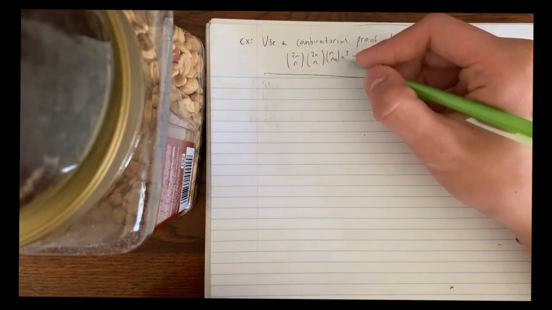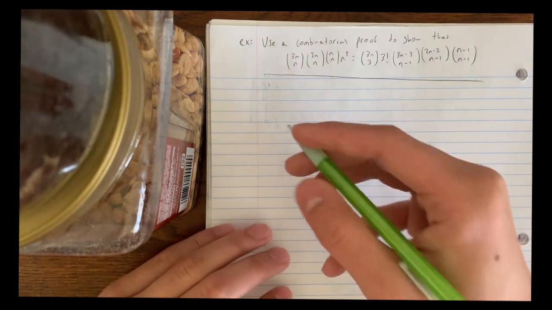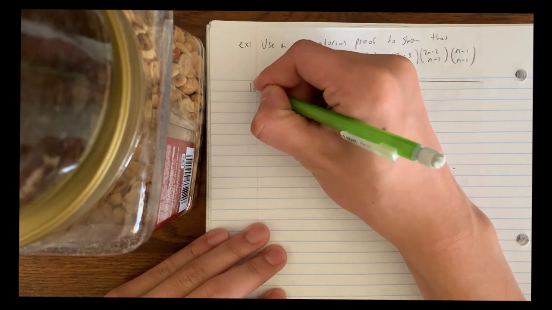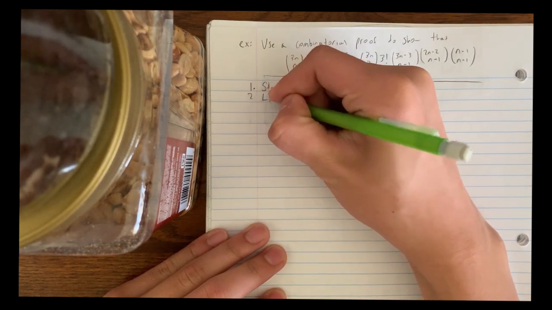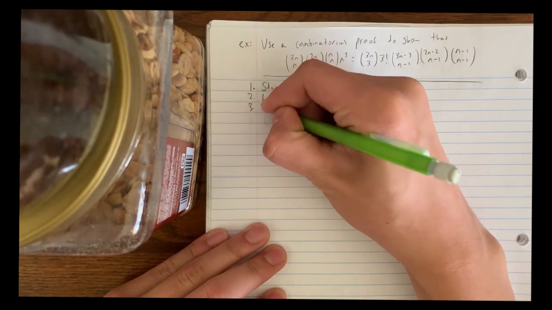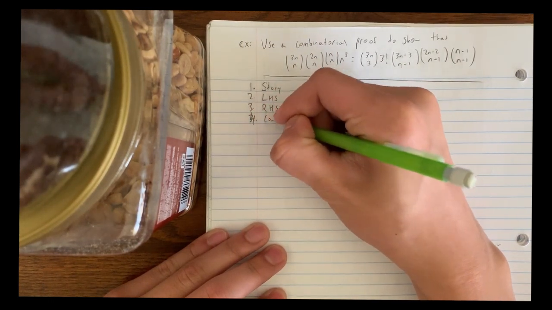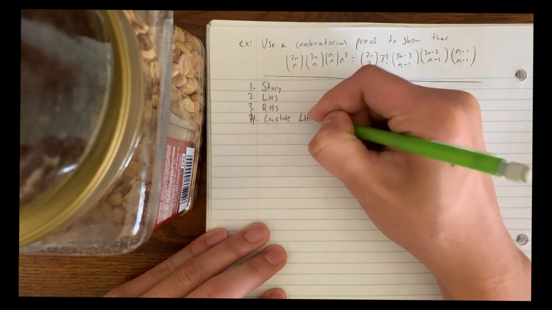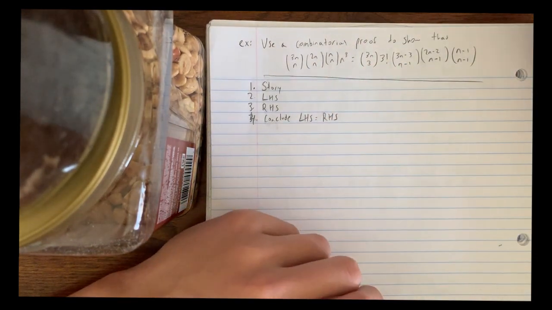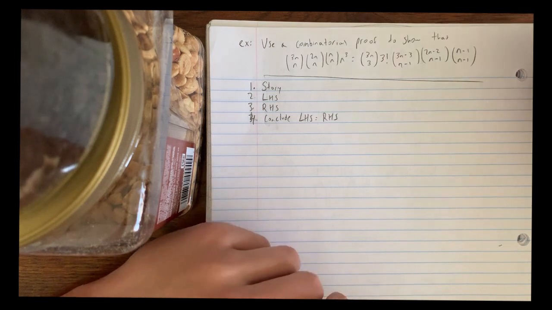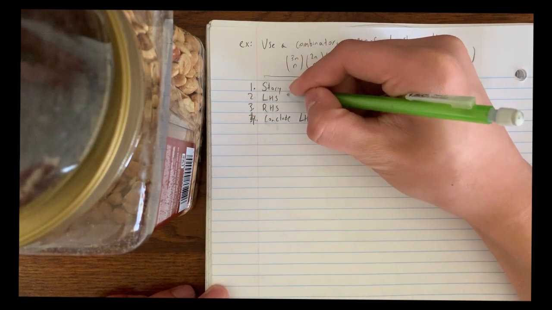So here we have a basic combinatorial proof problem: show the left-hand side equals the right-hand side. And a combinatorial proof has four parts. 1, you come up with a story. 2, you show what the left-hand side is counting. 3, you show what the right-hand side is counting. And 4, you conclude that because the left-hand side and the right-hand side are counting the same thing, this equality holds true. So the proof structure is super straightforward, but I think the hardest part of a combinatorial proof is getting started and figuring out what the story even is.